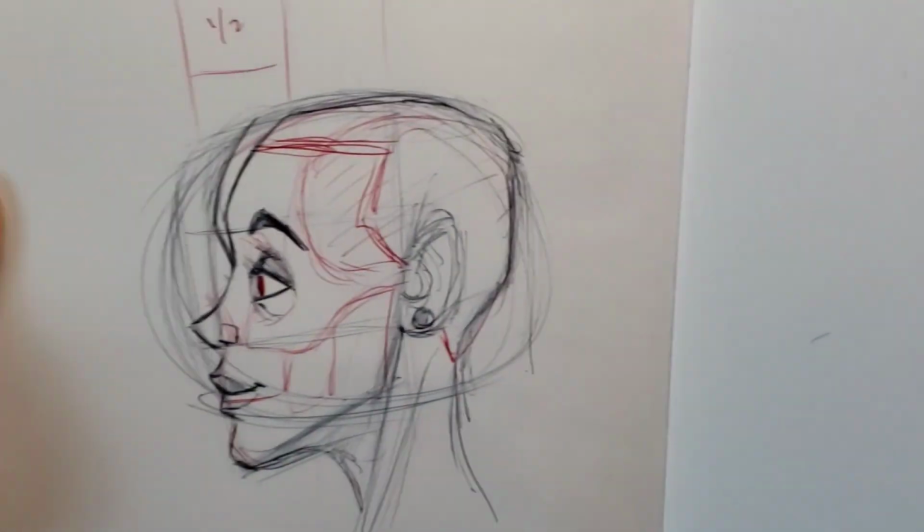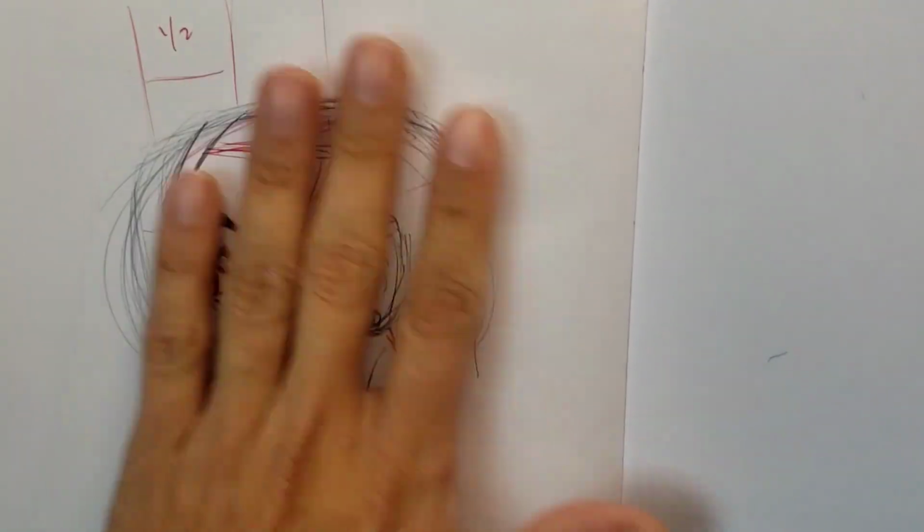Alright peeps, so yesterday we went over how to look at and analyze a profile face. So I figured, why not, might as well round it out. Let's do a frontal facing face and how I go about thinking about it and how I draw them.